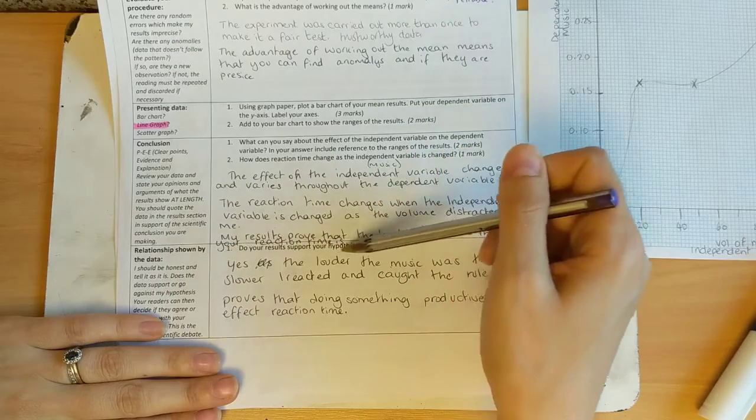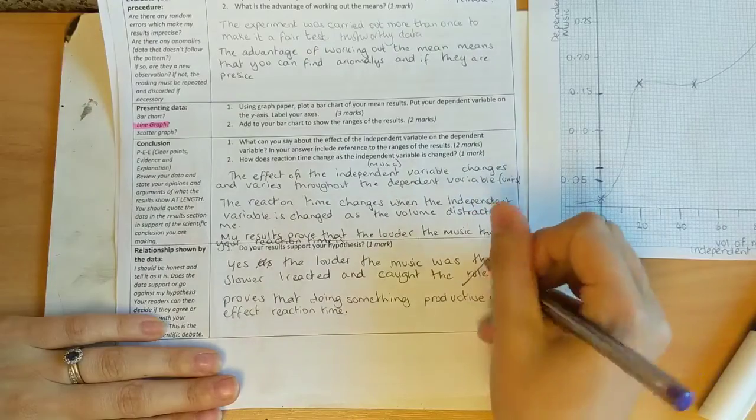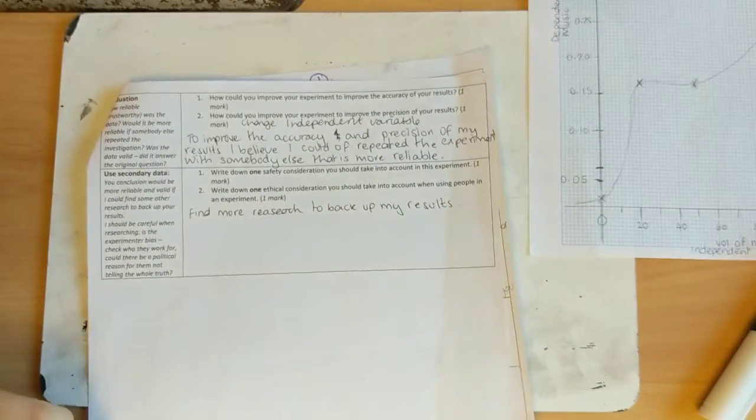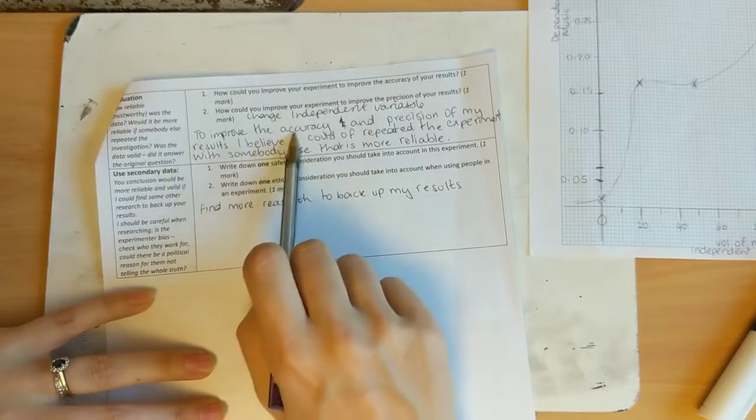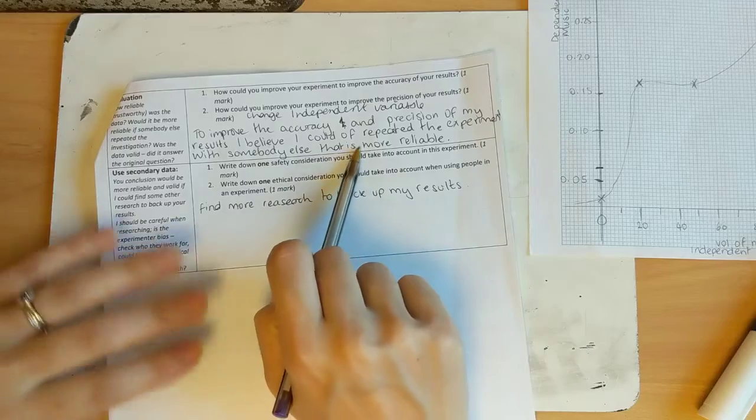Do your results support your hypothesis? Yes, the louder the music, the slower the reaction time. Yeah, perfect. How could you improve your experiment? Improve the accuracy and precision of my results. I believe I could repeat the experiment with somebody else that's more reliable.